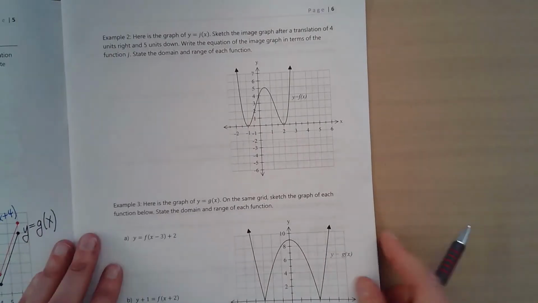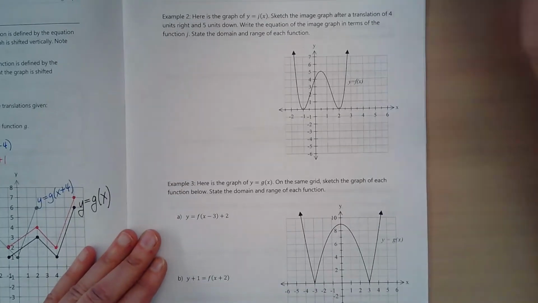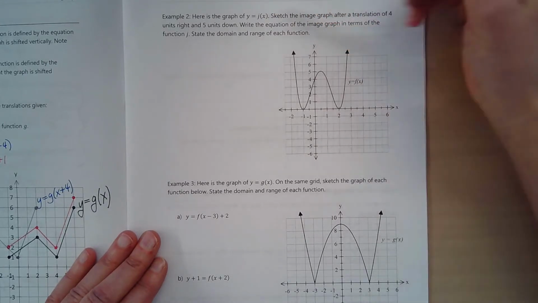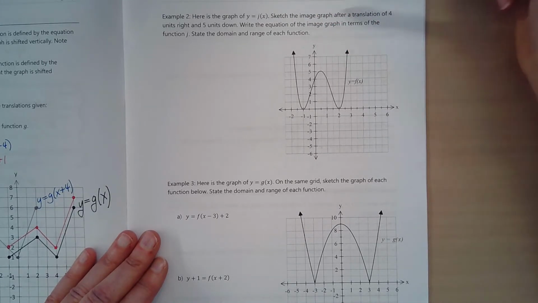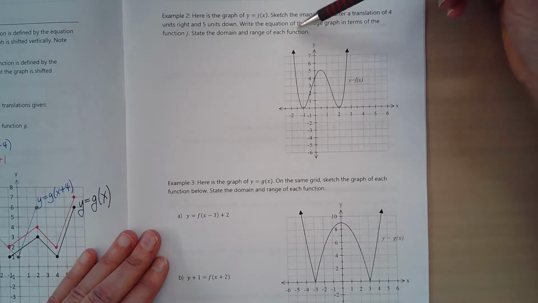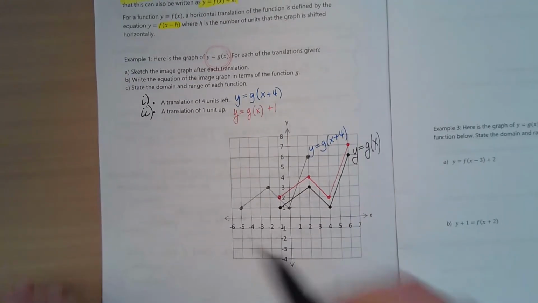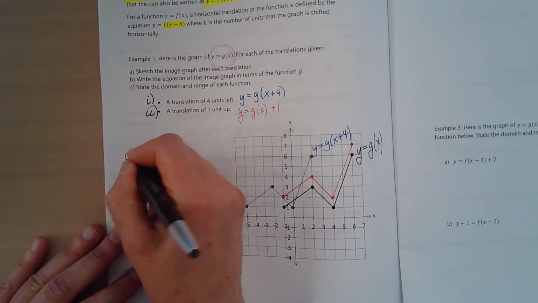Let's move over here. Example 2. Here's the graph of y equals j of x, right? It can be any letter of the alphabet. Sketch the image graph after translation of 4 units right and 5 units down. Write the equation of the image graph in terms of the function j. State the domain and range. Oh, sorry, I knew I forgot something. We were supposed to do the domain and range too, right? So let's do the domain and range.